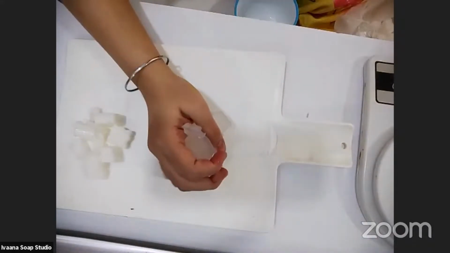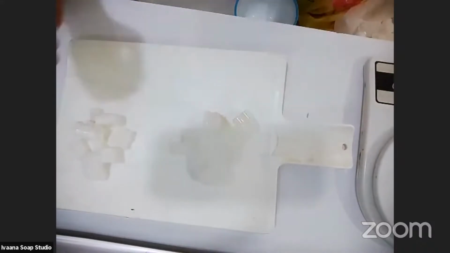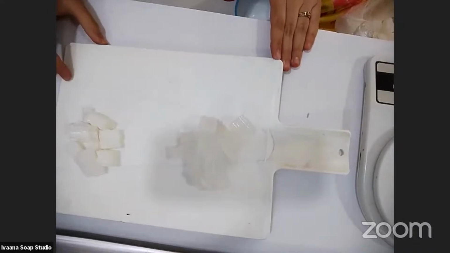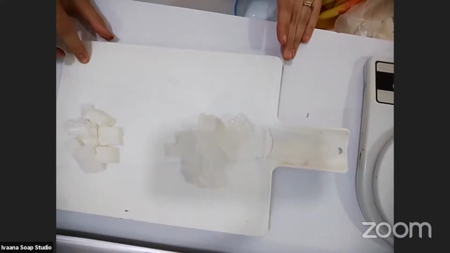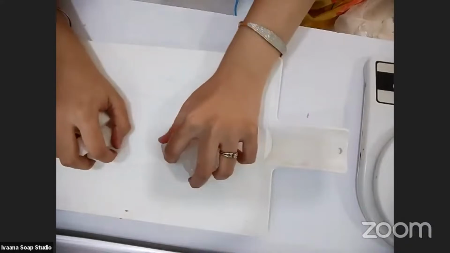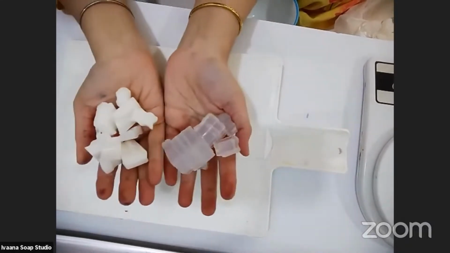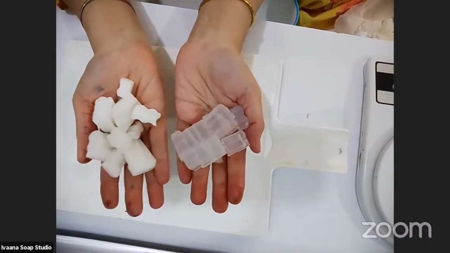And this is the transparent base. Can you see the difference in the color, Saloni? Yes, Arohi, but can you take both of them in the hand so that it is more easily visible? Yeah, just a little. Yeah, perfect. Okay.